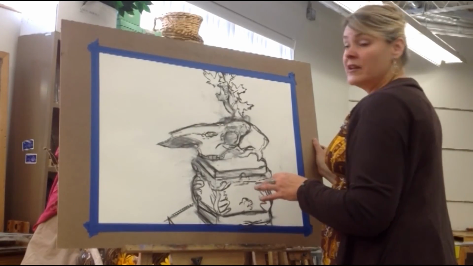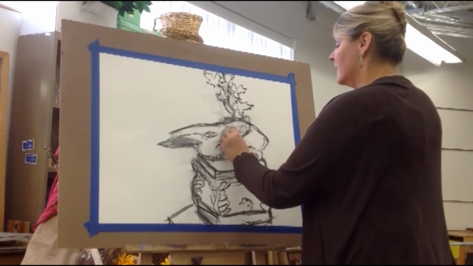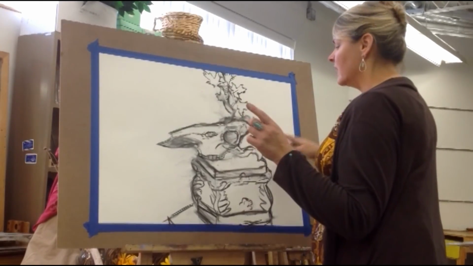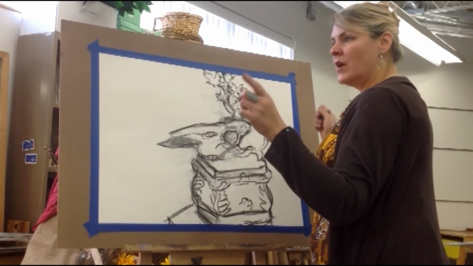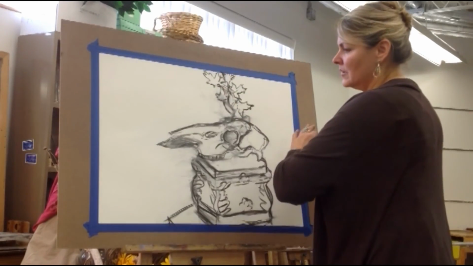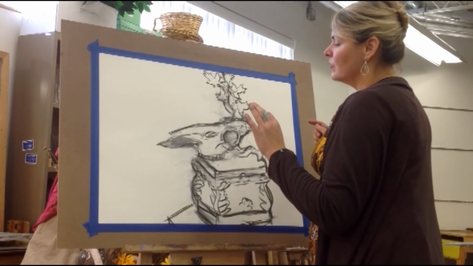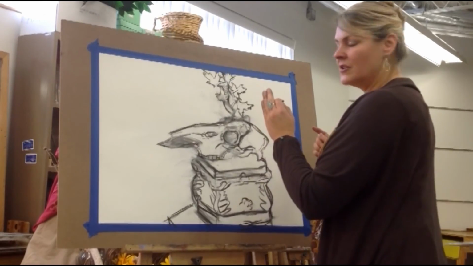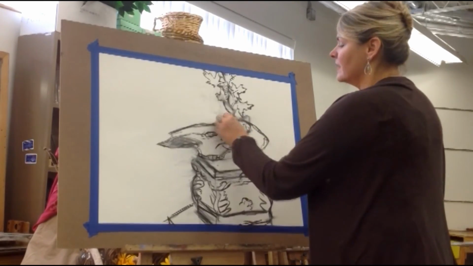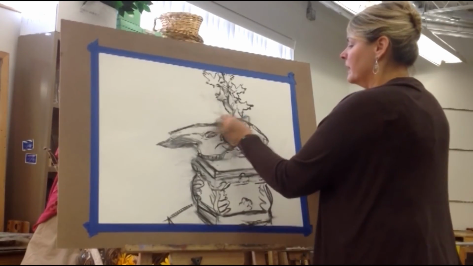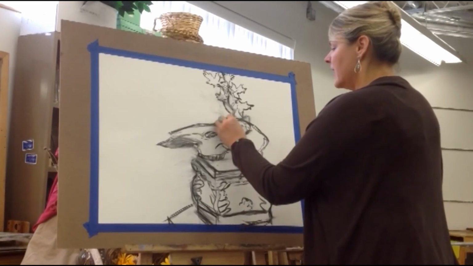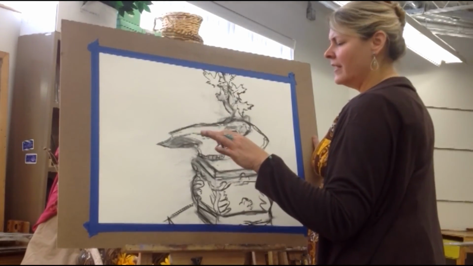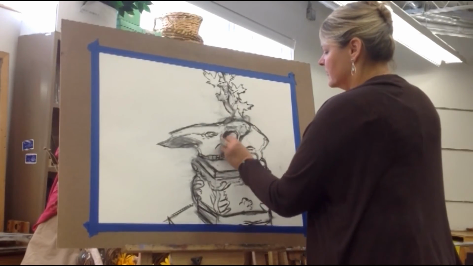Now, we're going to look at something called value shape. We're going to look at the shapes of the values that we see. And values, when we're talking about a charcoal drawing, are black and white and the range of grays in between. What we want to do is see the black, the white, and the mid-value gray to start with. And as we develop the drawing, we'll begin to get some of those more subtle grays that are all along the scale. But right now, I just want to squint down and edit out all those middle grays. And I want to see the darkest darks.